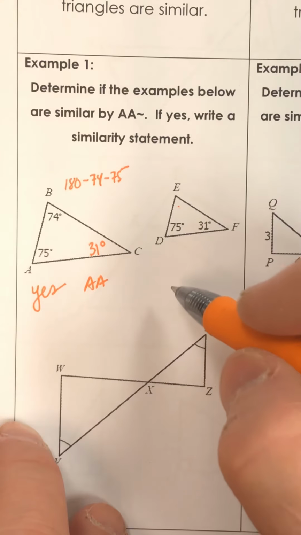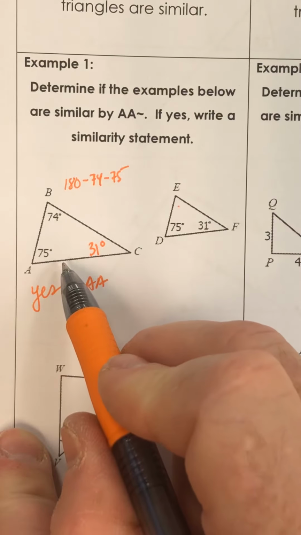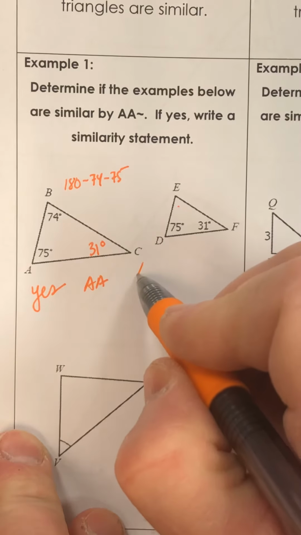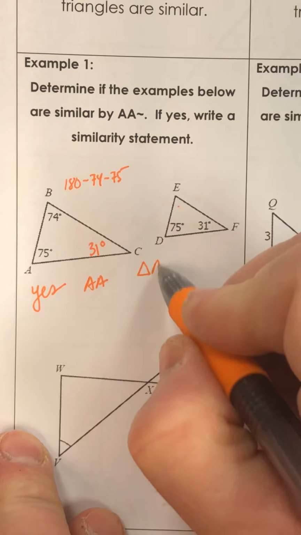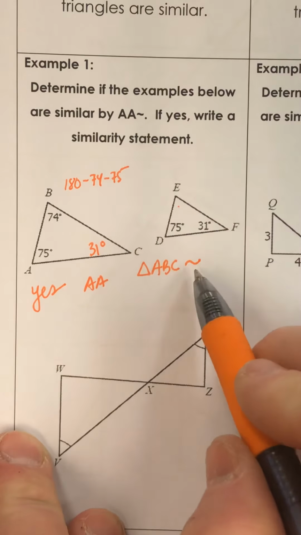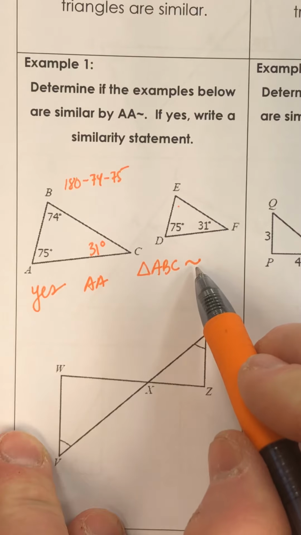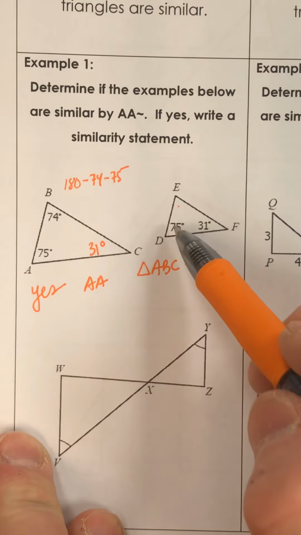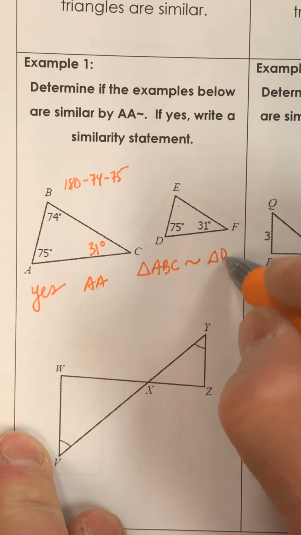And the statement, if we write the left one first, we don't have to write the left triangle first, but if we do, we'll say triangle ABC similar to, remember the similar symbol, triangle. If it's ABC, then it's going to have to go DEF, it looks like.